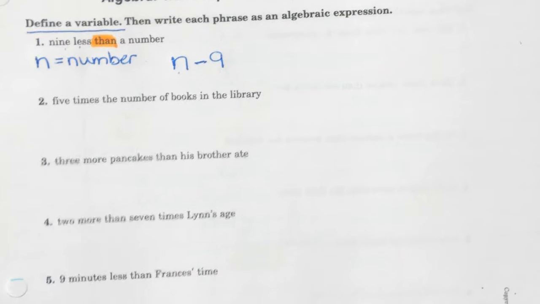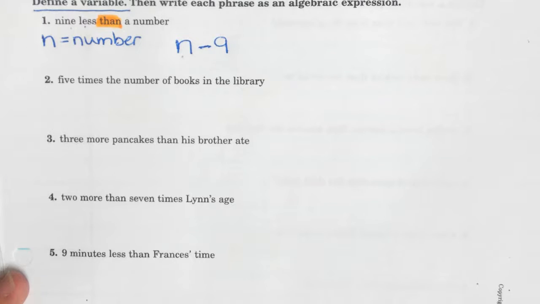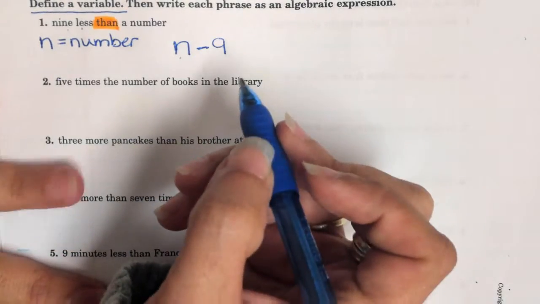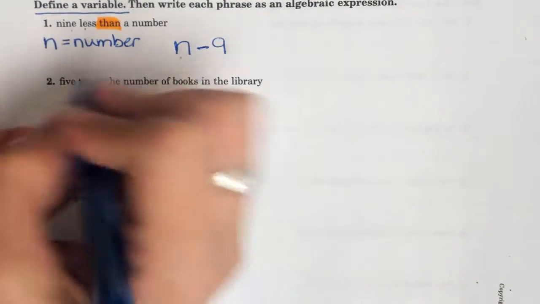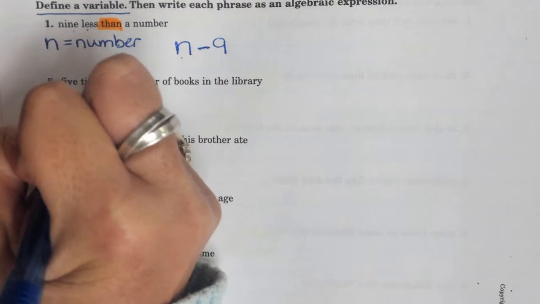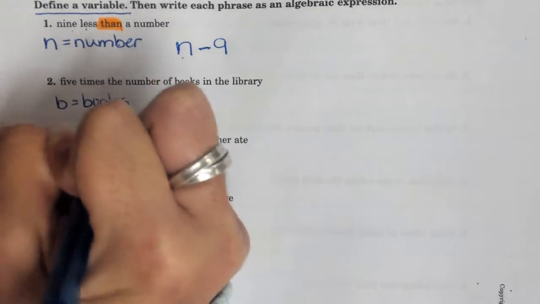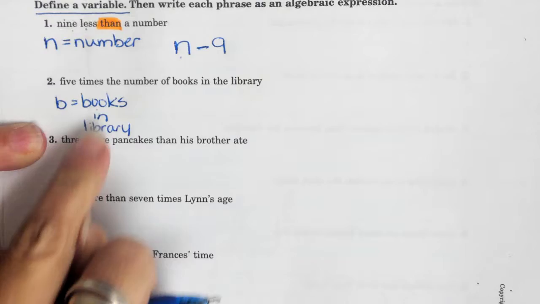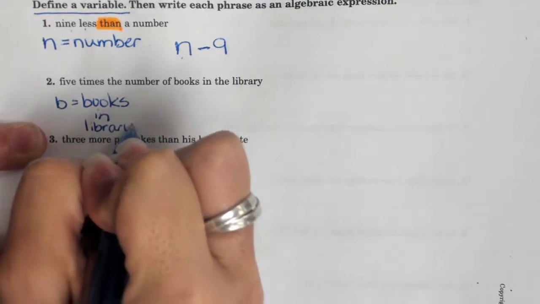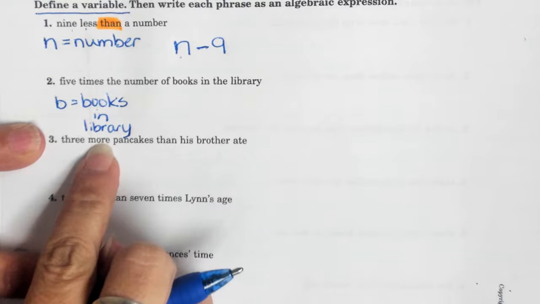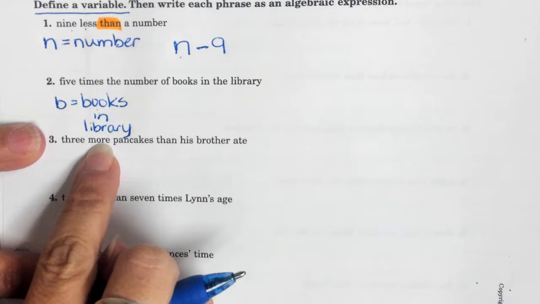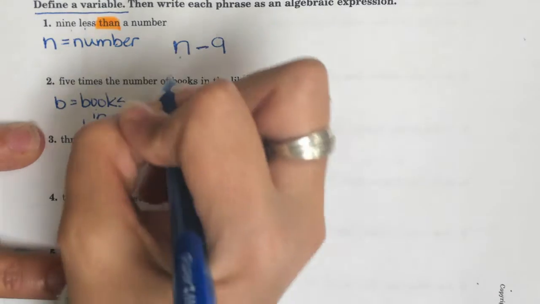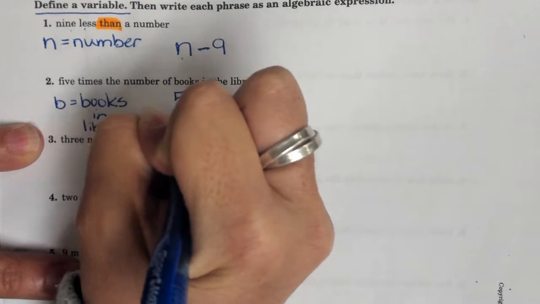Okay? So look at number 2. 5 times the number of books in the library. What do we not know? The number of books in the library, yes. Now, you could do B for books. You could do N for number. You could do B for books in library. It doesn't matter as long as you are defining it. That is your definition of that letter. You could do X. We can all have different variables. Okay? Now, if it's 5 times the number of books, what do you think it is? 5 times B or book, whatever your variable is.